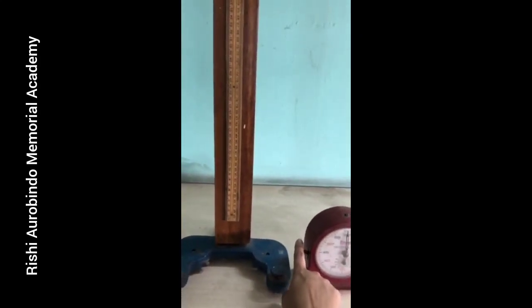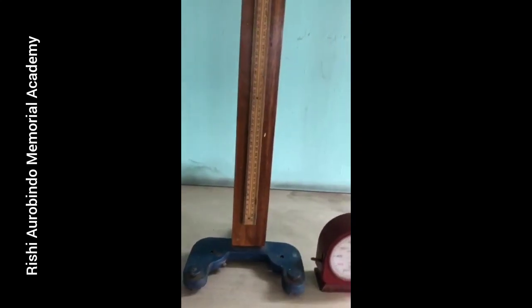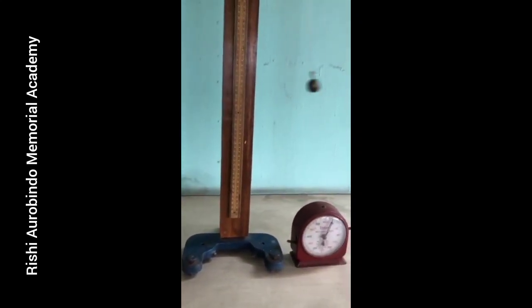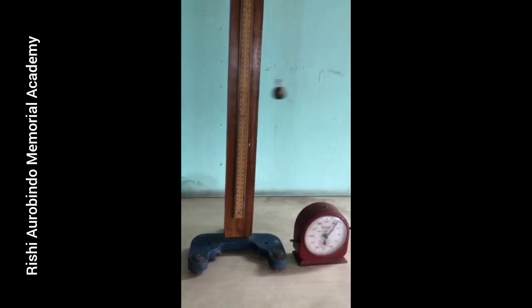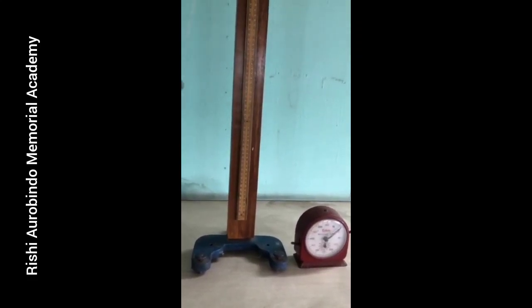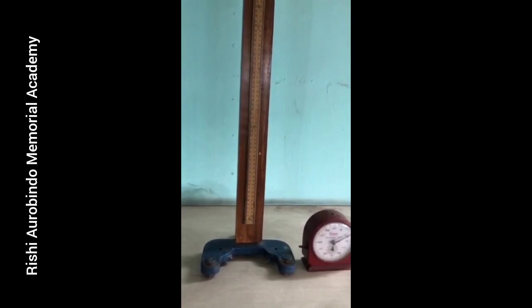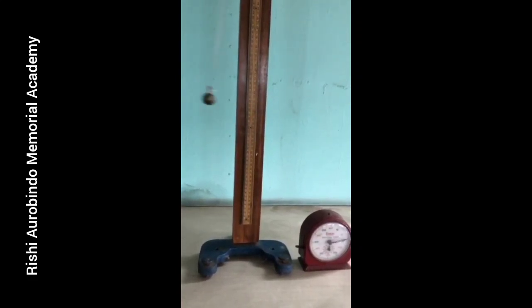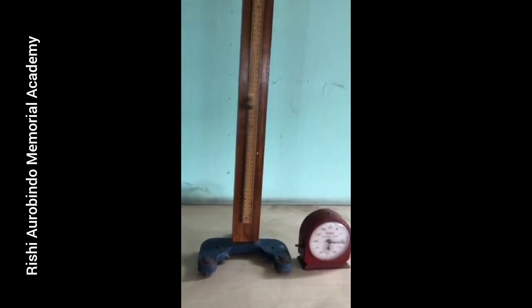For this much length of the pendulum, let us see the time taken by this pendulum to complete 10 oscillations. Let us start now. Start the stopwatch. 1, 2. Stop.